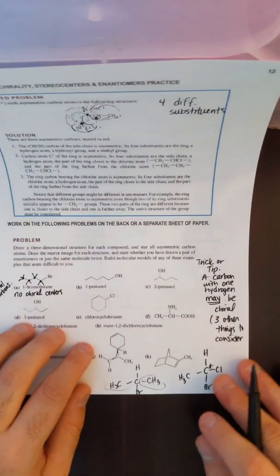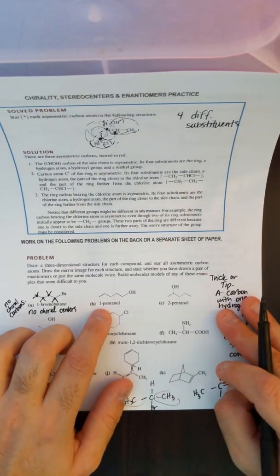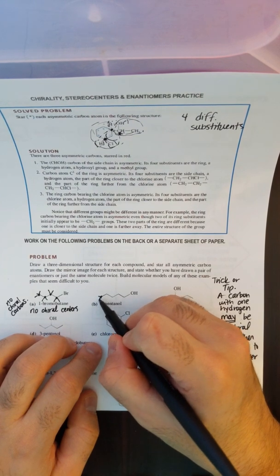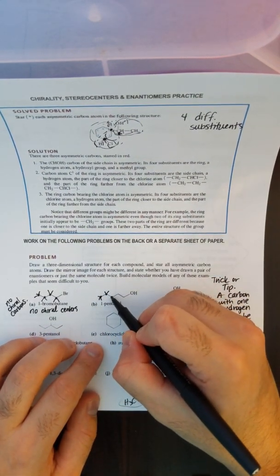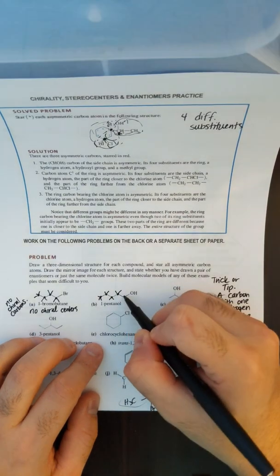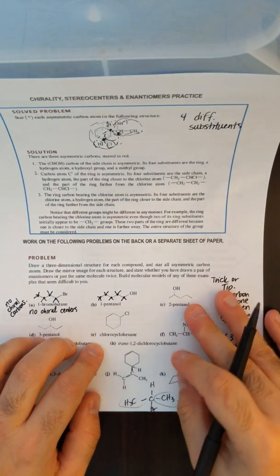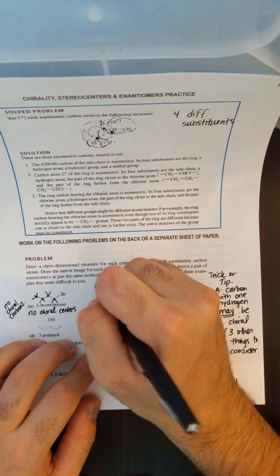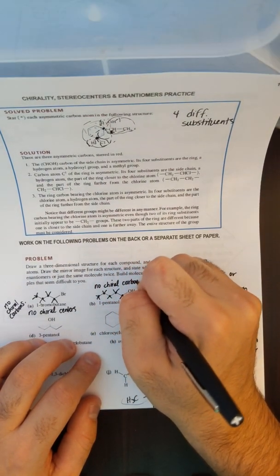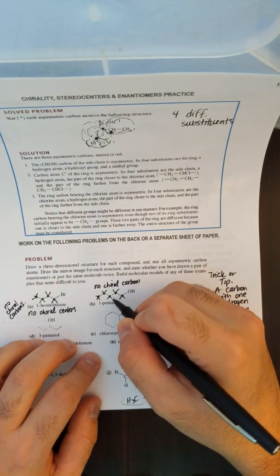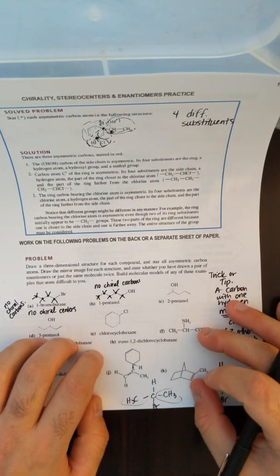Okay, so let's try another one. Let's look at 1-pentanol, right? This carbon has 3 hydrogens. Nope. This carbon has 2 hydrogens. Nope. 2 hydrogens, 2 hydrogens, 2 hydrogens. No, I'm not going to have any chiral carbons, so no chiral carbons. And then this oxygen only has a carbon and a hydrogen. That's not 4 different groups.